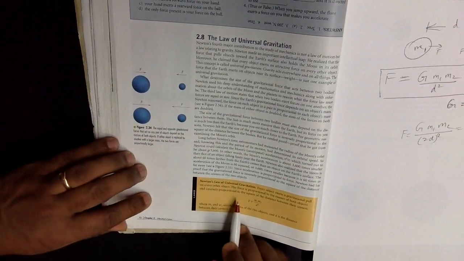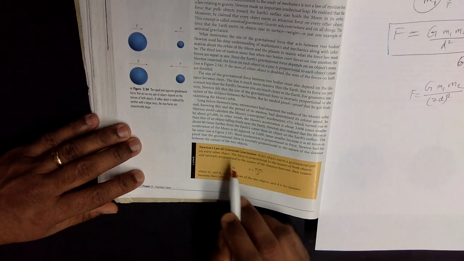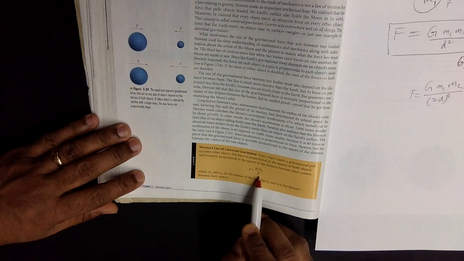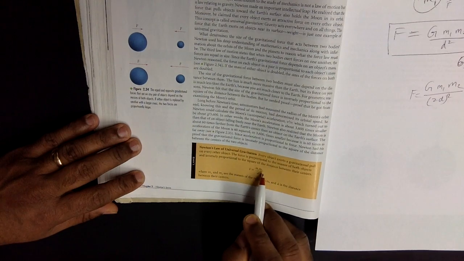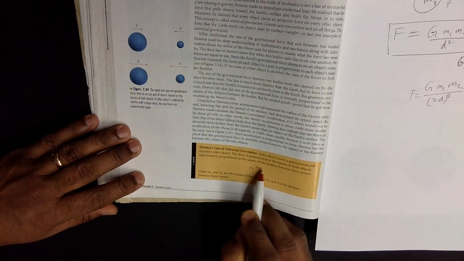Now over here you can see the same thing, the law of gravitation stated. You can see F is proportional to m1 m2 over d square, and what this implies is that if m1 changes or if m2 changes, then the force is going to be dependent on these.